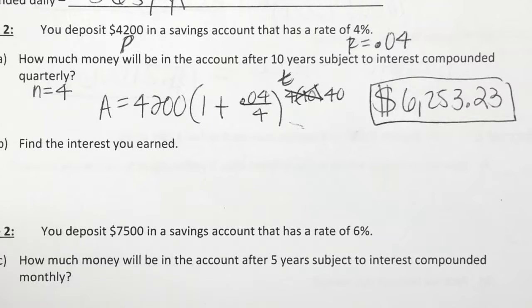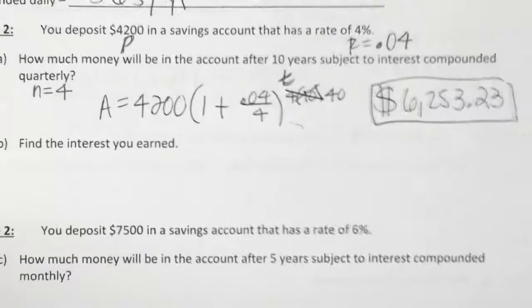Alright, so raise your hand if you can get this on your own, like you got this in your calculator. If not, you need to try it again. Are we doing B? No. Did everybody get this? Okay.